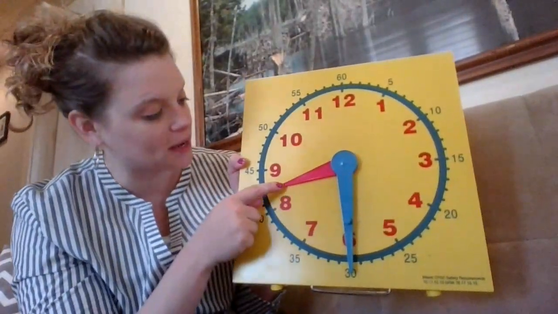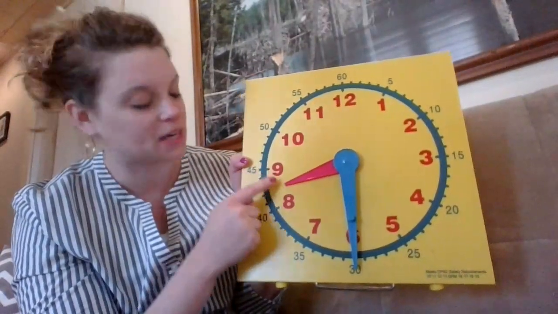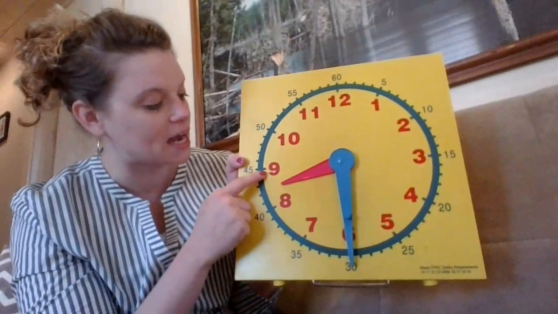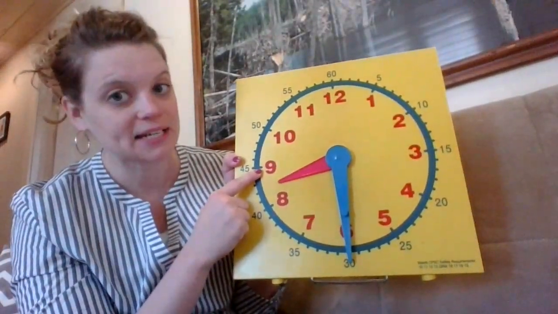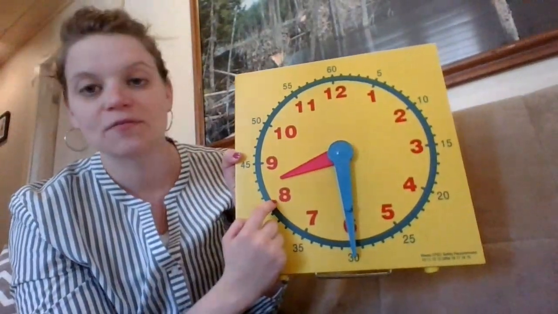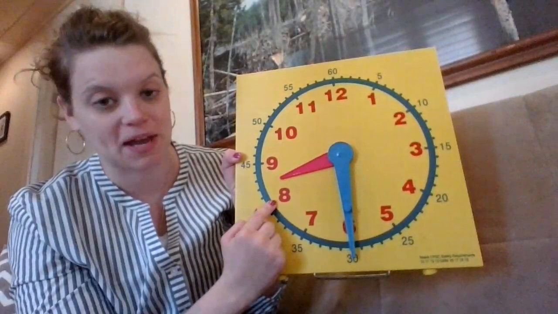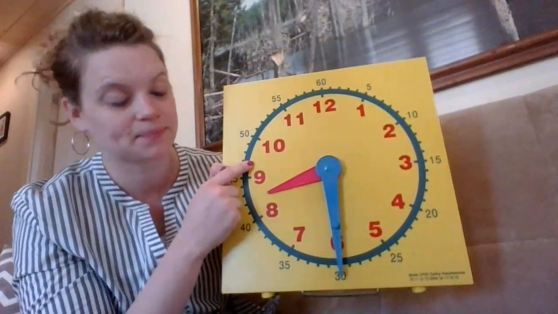And you'll notice my red hand, I know it's 8:30, not 9:30, because my red hand is not touching my 9 yet. If it's not there yet, if it's not past it, you can't say that number. It has to be the number that it's just passed. So it's still 8. Didn't pass the 9 yet.